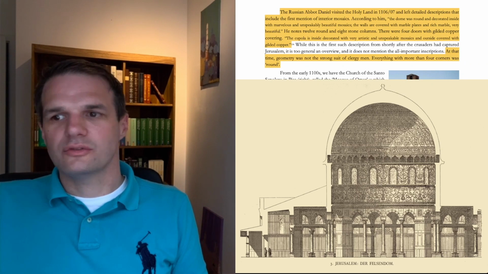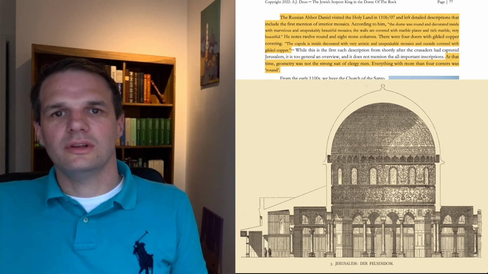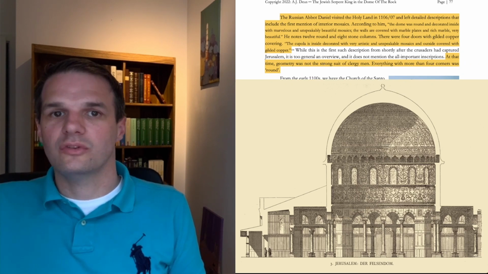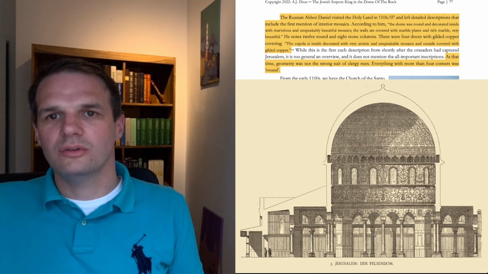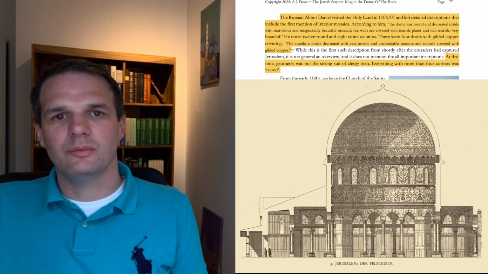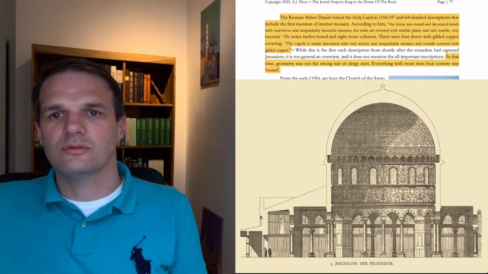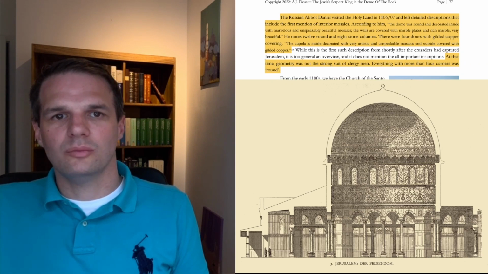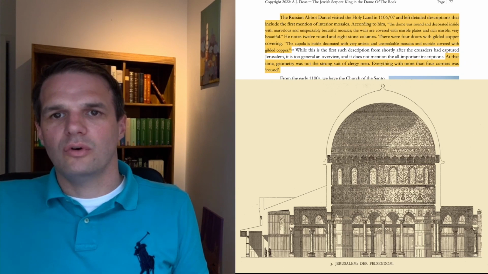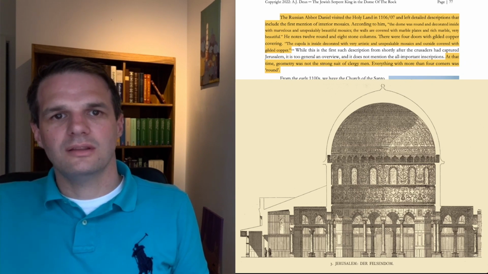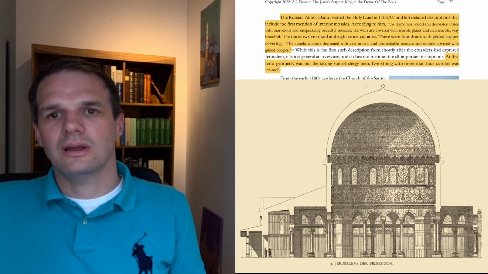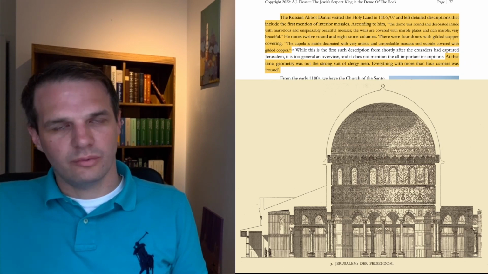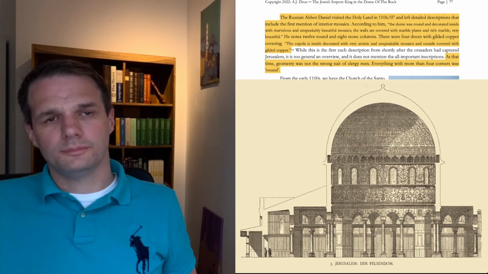So now here, this is interesting again. The Russian abbot Daniel visited the Holy Land in 1106 and left detailed descriptions that include the first mention of interior mosaics. According to him, the dome is round and decorated inside with marvelous and unspeakably beautiful mosaics. The walls are covered with marble plates and rich marble, very beautiful. He notes 12 round and 8 stone columns. There were 4 round doors with gilded copper covering. The cupola is inside decorated with very artistic and unspeakable mosaics, and outside covered with gilded copper. So this again matches the descriptions we have from before and from after, and even calls it round.